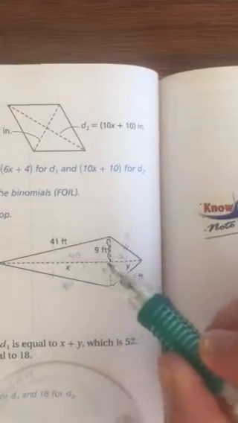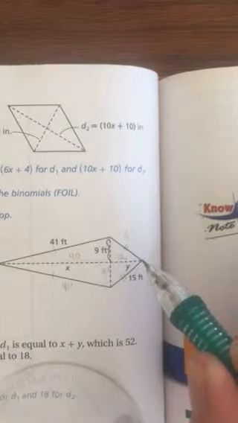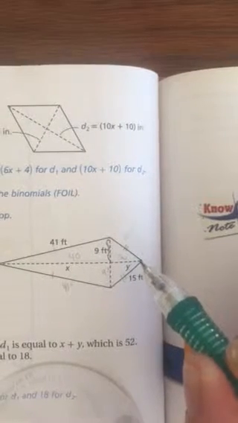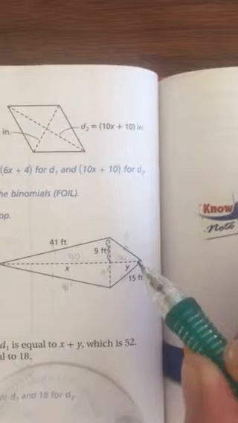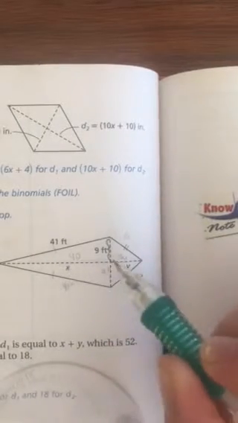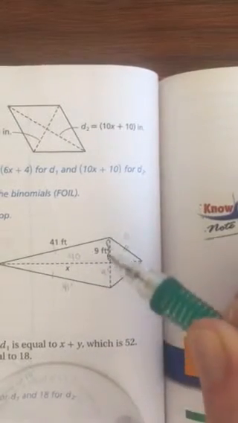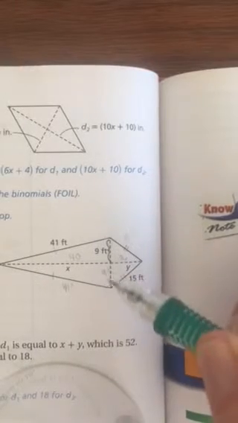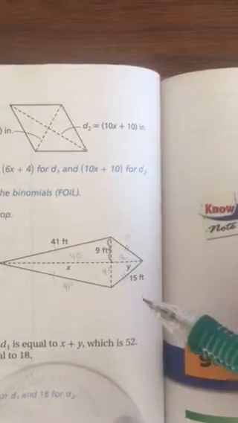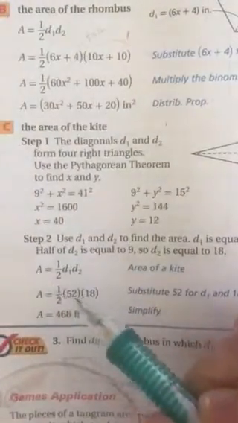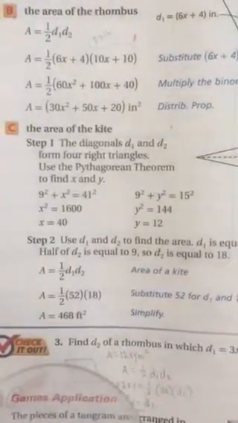We have diagonal 1, which is 40 plus 12. Don't overlook the fact that we had to combine segments here to have the whole diagonal. So 40 plus 12 is 52. And don't overlook that here we had to combine 9 plus 9 equals 18. So our formula is going to be area equals 1/2 times 52 times 18, and that is done right here for you, and there is your final answer.